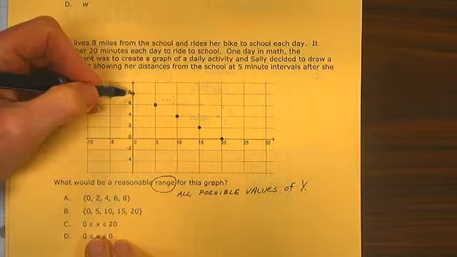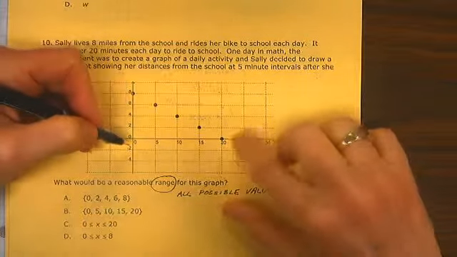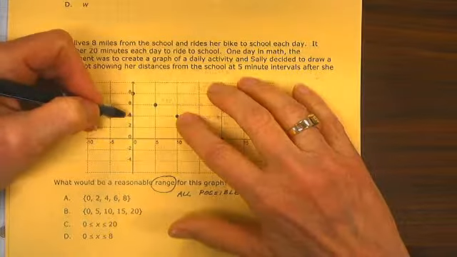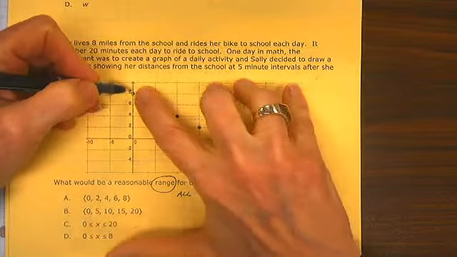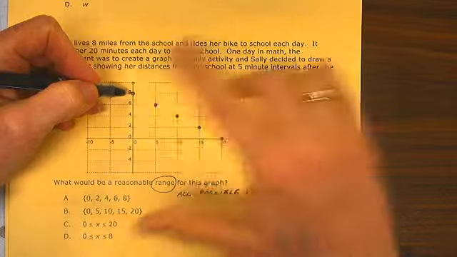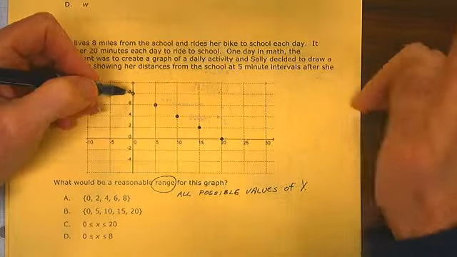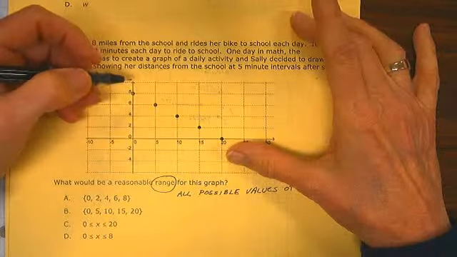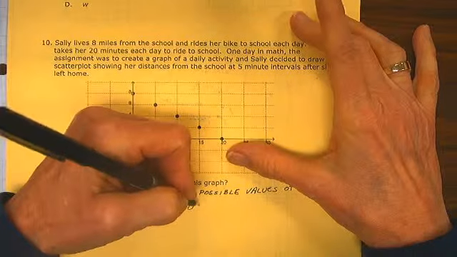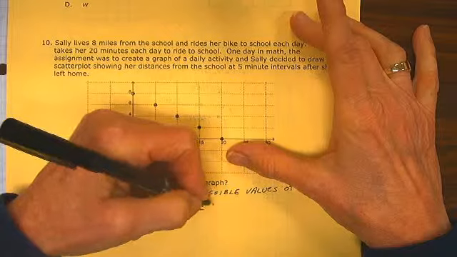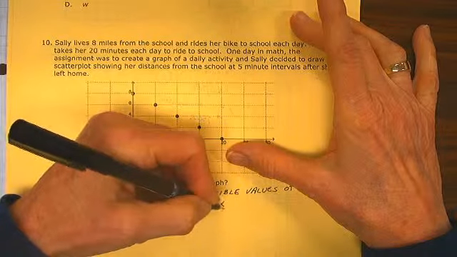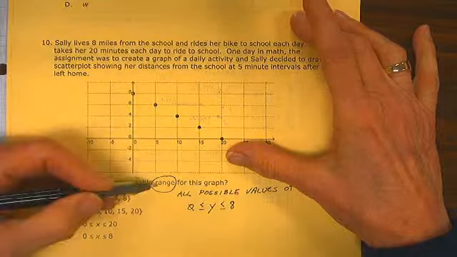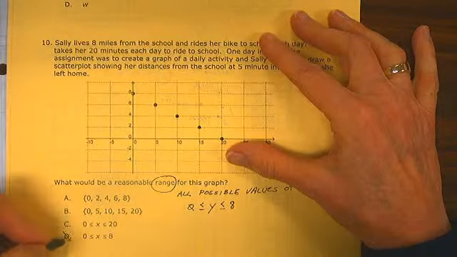The range would be 0, 2, 4, 6, and 8. Now, it could be argued that the range could be 0 less than or equal to y less than or equal to 8, but the range has nothing to do with x.